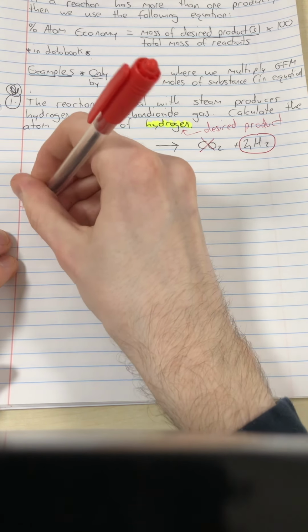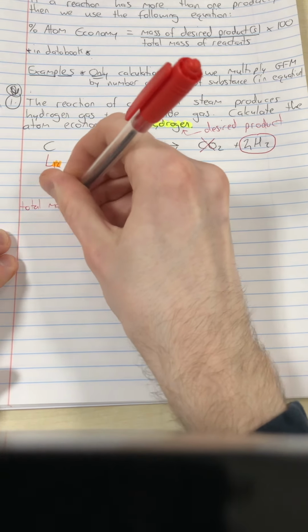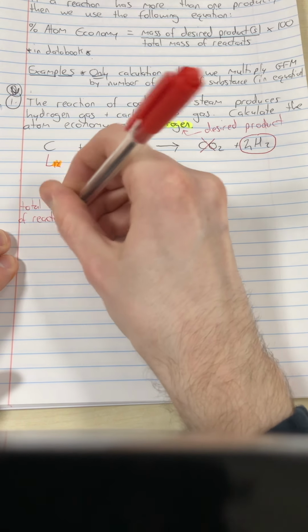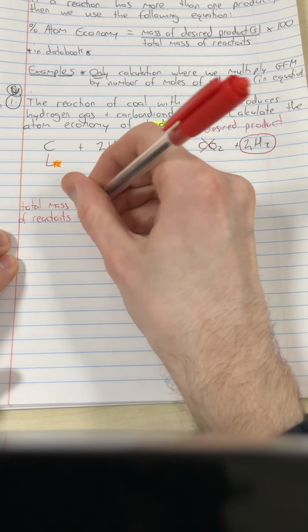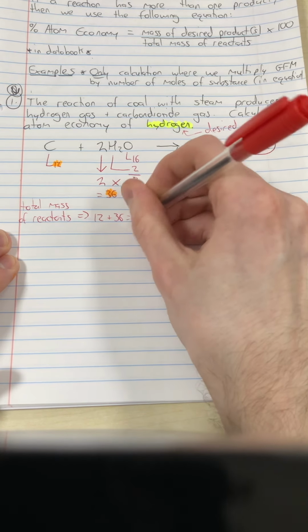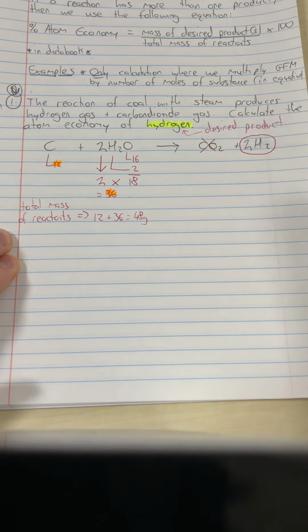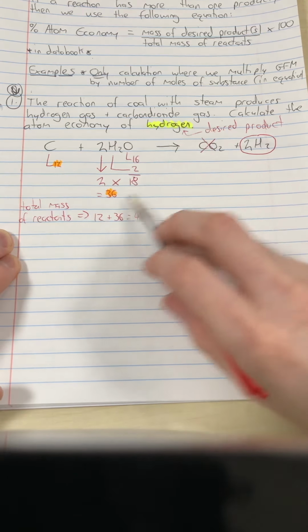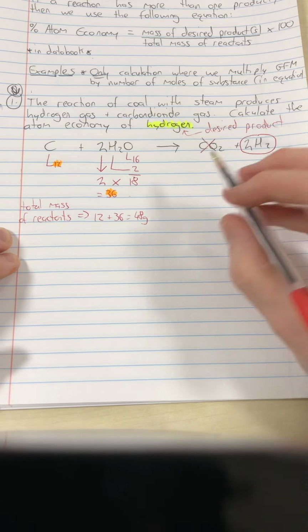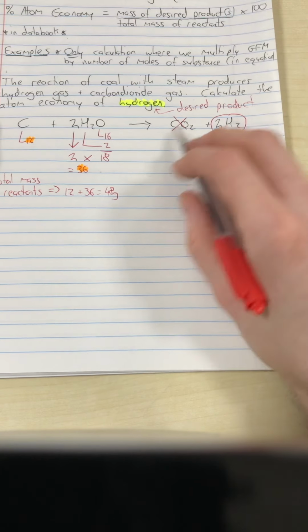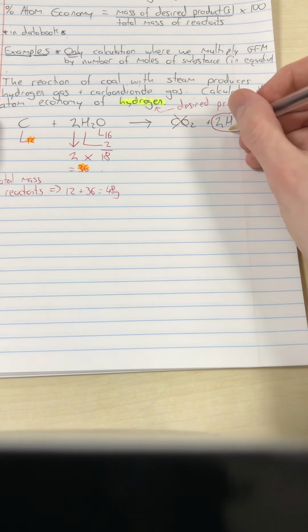So the total mass of reactants, that's going to be 12 add 36, so it's 48 grams. Okay, that's our total mass of the reactants. Now, like I said, carbon dioxide isn't our desired product, so forget about it. Who cares? We are focusing on the hydrogen.